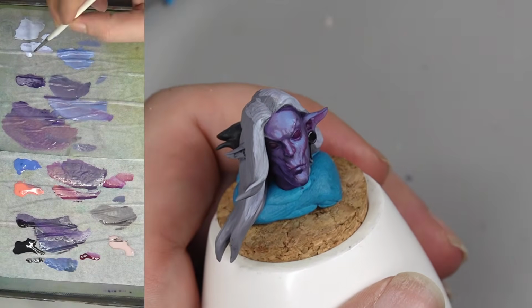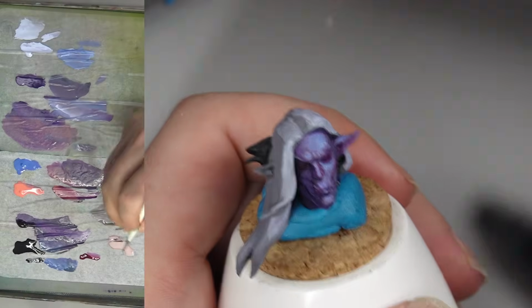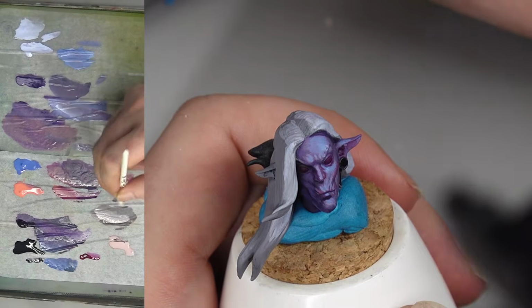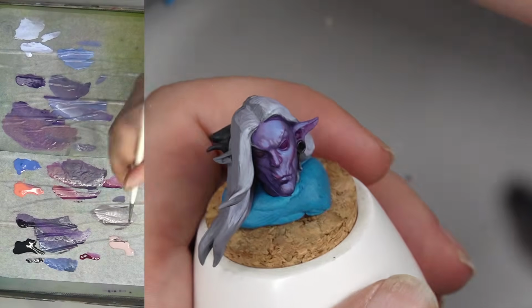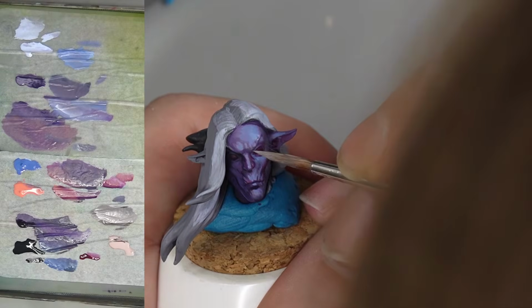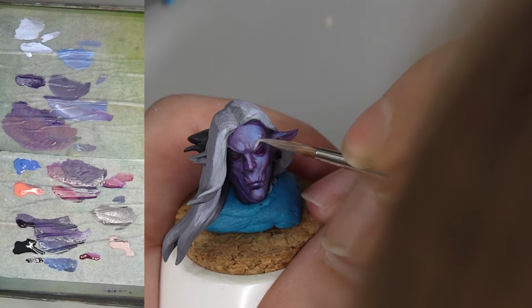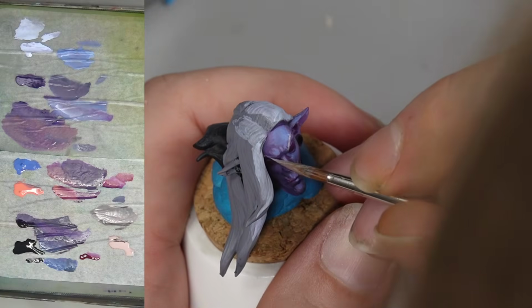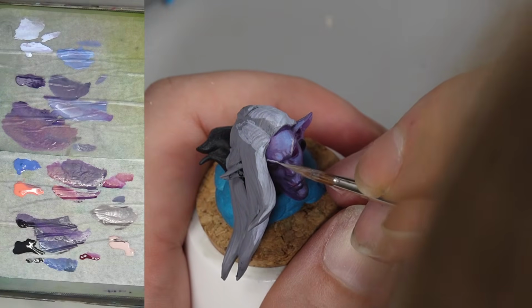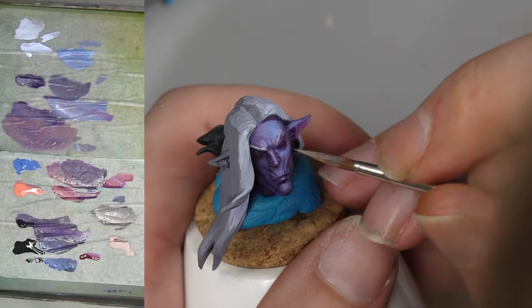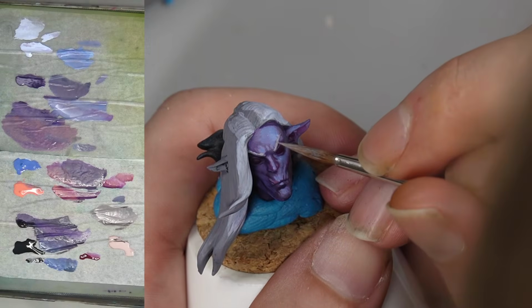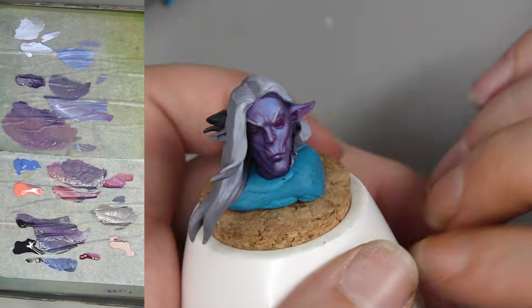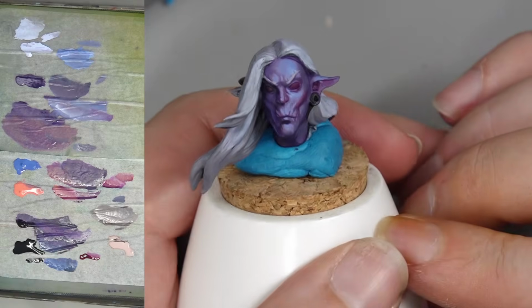I'll also grab maybe some of this color here and just begin to give some more features to the face. These landmarks, the eyebrows and such, help give visual landmarks.